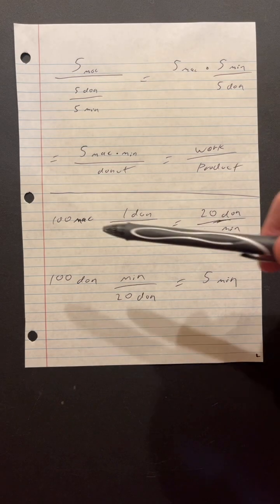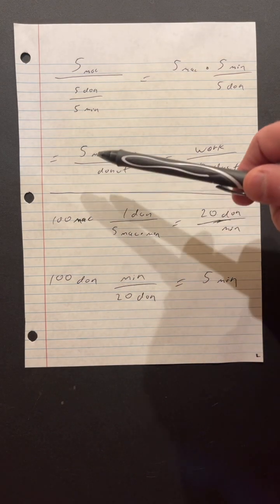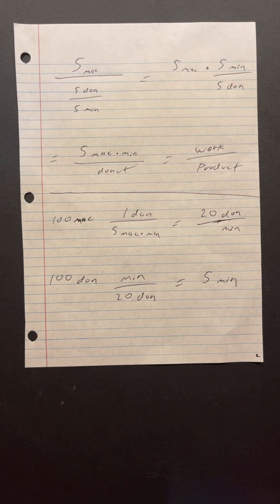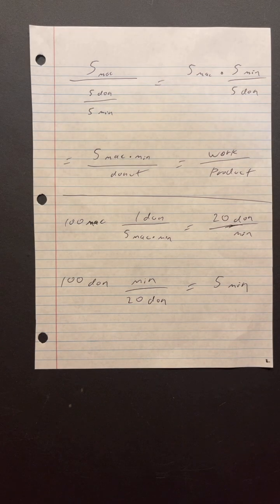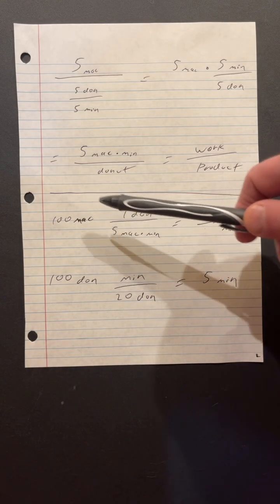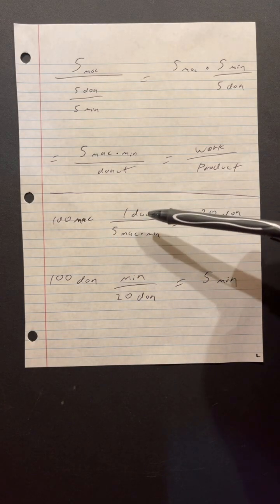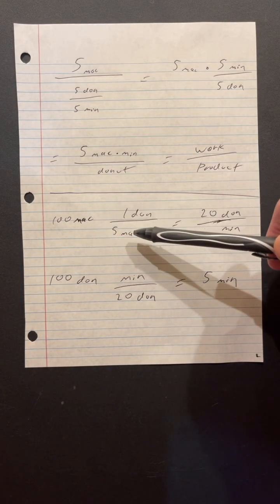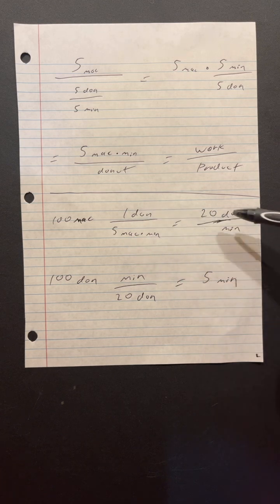For example, here I'm going to start with 100 machines, which means I need to invert this fraction. Remember in the original question, it asks how long does it take for 100 machines to make 100 donuts? So that means I have to start with 100 machines. 100 machines, 5 machine minutes per donut. Machine will cancel out with machine. We'll be left with donuts per minute, so we can make 20 donuts per minute.